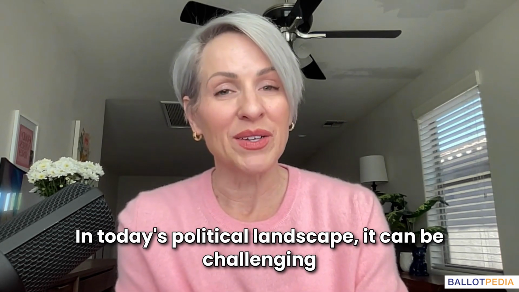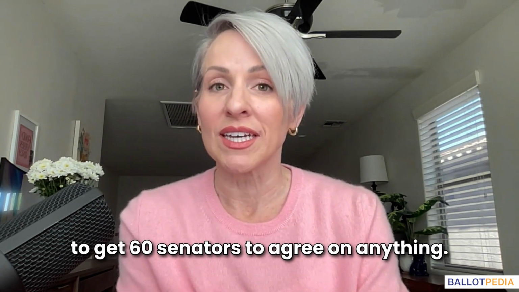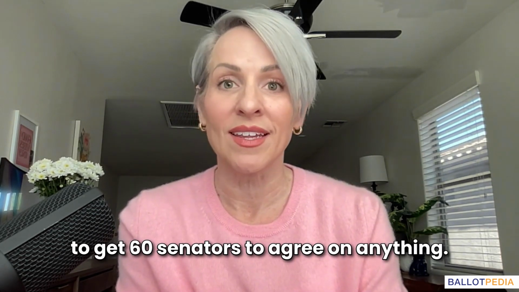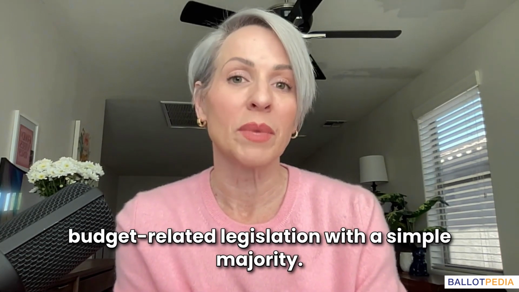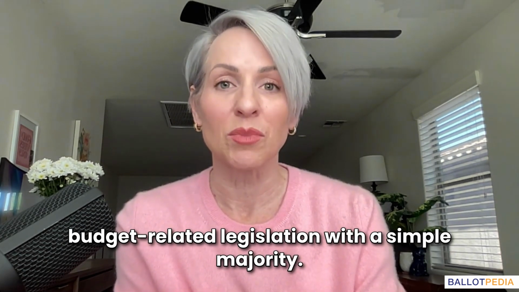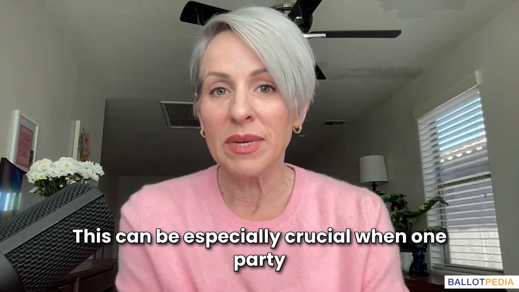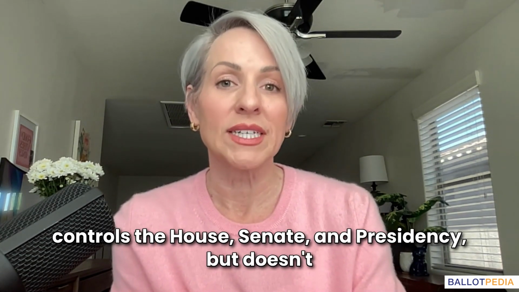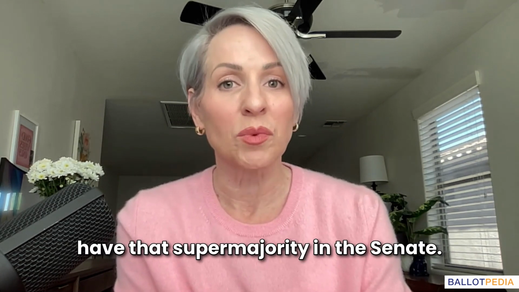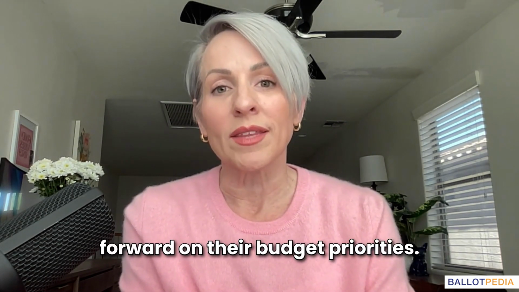Now, why is this important? In today's political landscape, it can be challenging to get 60 senators to agree on anything. Budget reconciliation offers a way to pass important budget-related legislation with a simple majority. This can be especially crucial when one party controls the House, Senate, and presidency, but doesn't have that supermajority in the Senate. It allows them to move forward on their budget priorities.